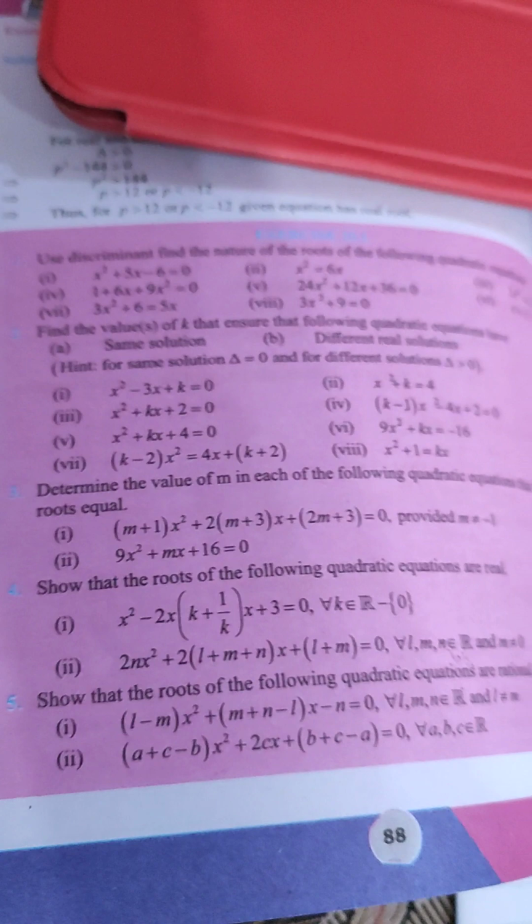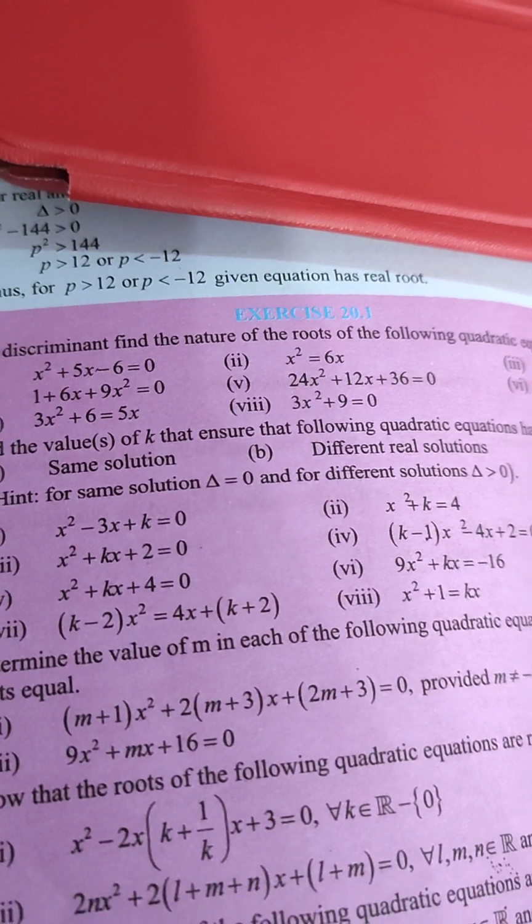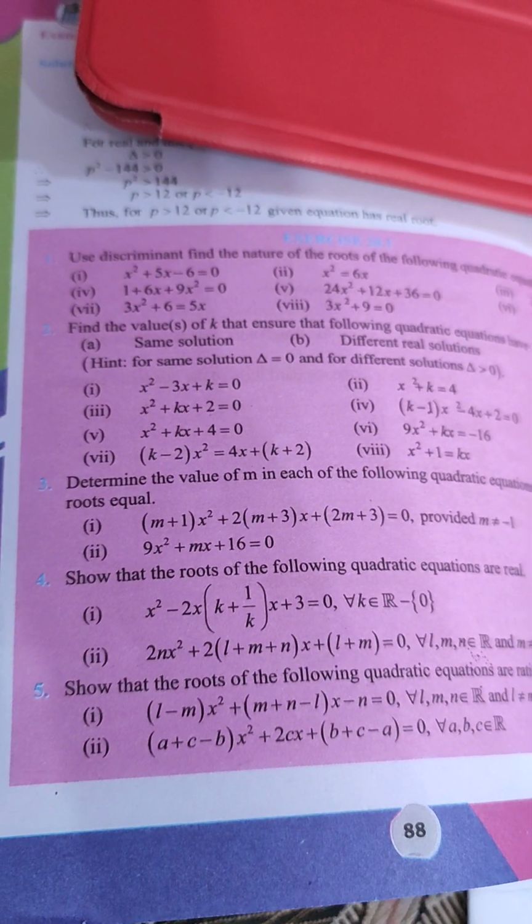In previous videos we have done question number 1 and question number 2. Today we are going to continue exercise 20.1 with question number 3.